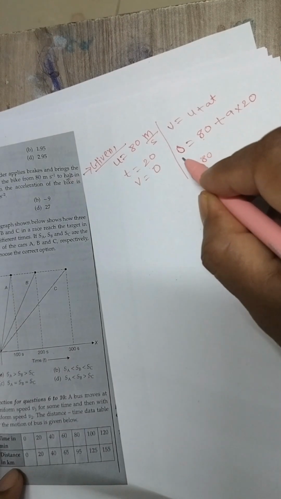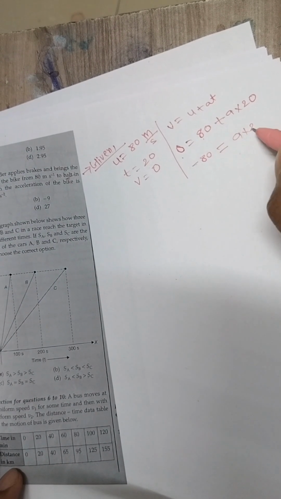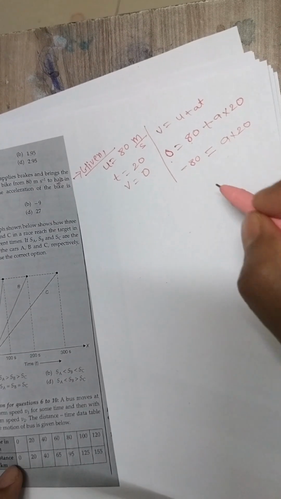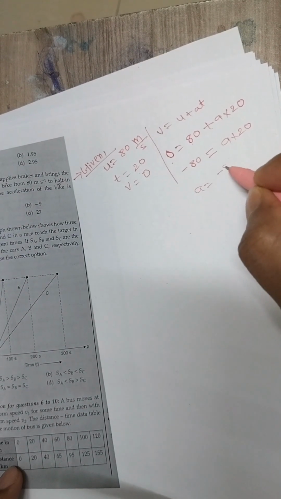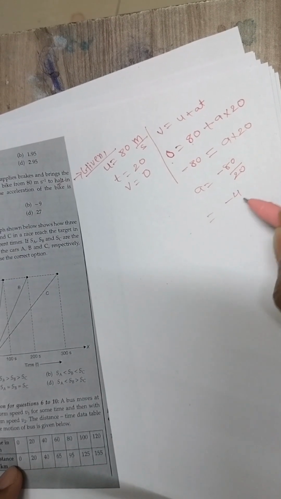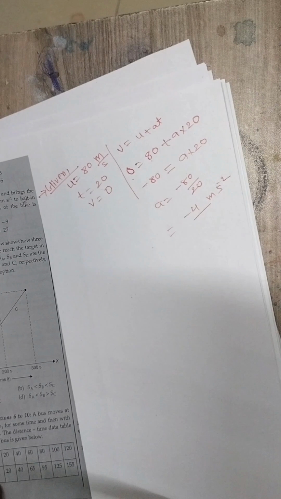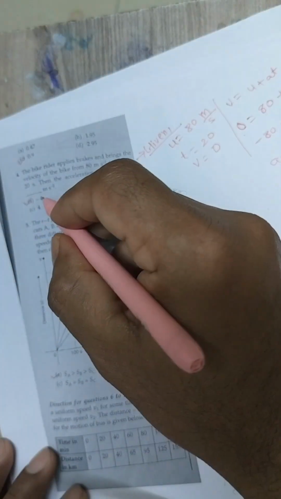Bring 80 to this side of the equal sign, it will become minus 80, equal to A into 20. And A is equal to minus 80 by 20. It is minus 4 meters per second square. So the answer is A.